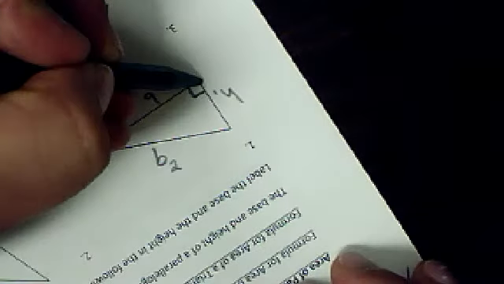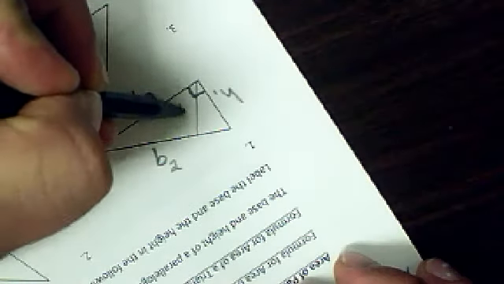Now, let's say we turned our paper around here and looked at our triangle in this way. And we wanted to use this as my base. Well, in order to use this as my base and to create the height that corresponds with it, the height has to be created from this base, be perpendicular from this base, and then go to the opposite vertex. So here, this would represent my height number 2.